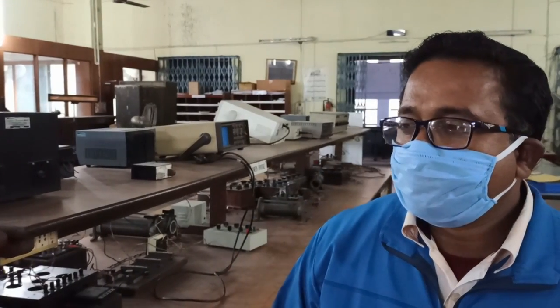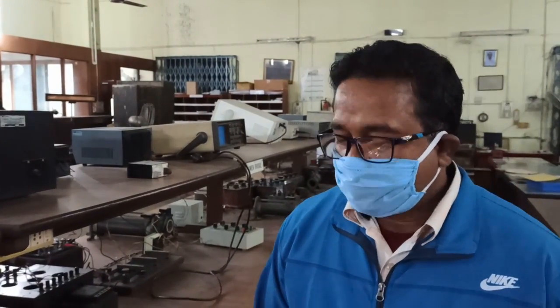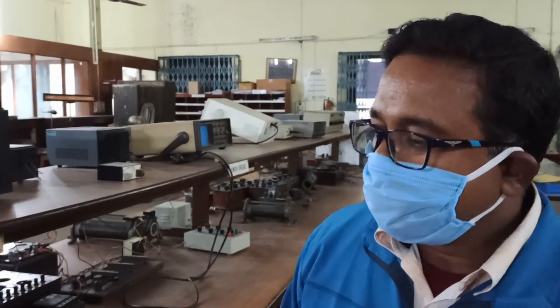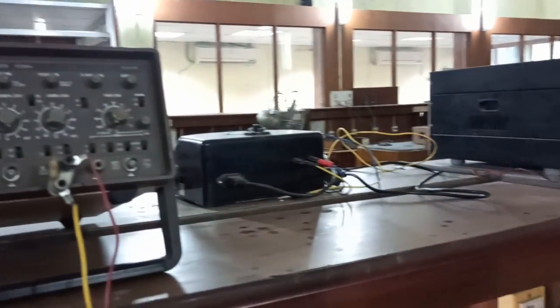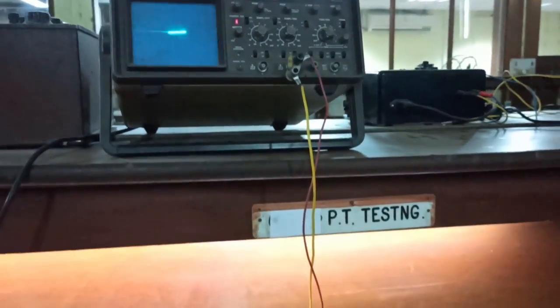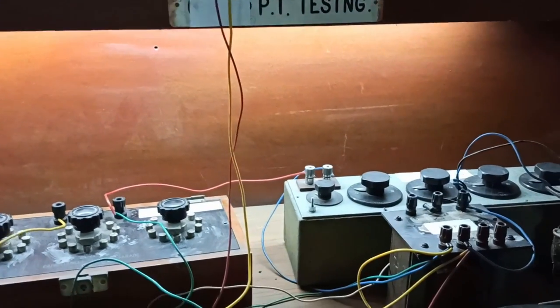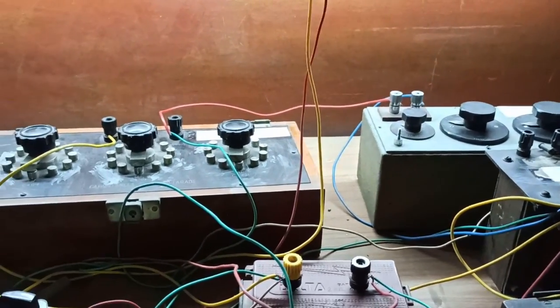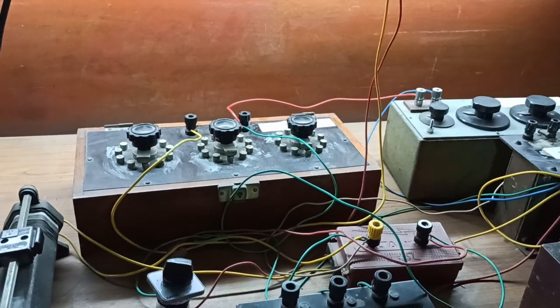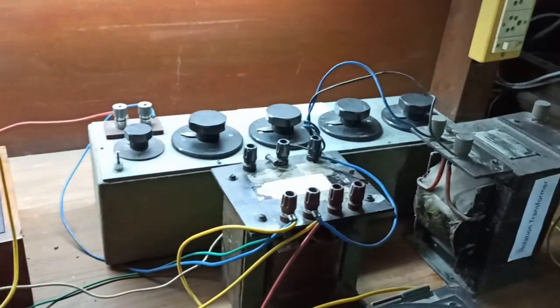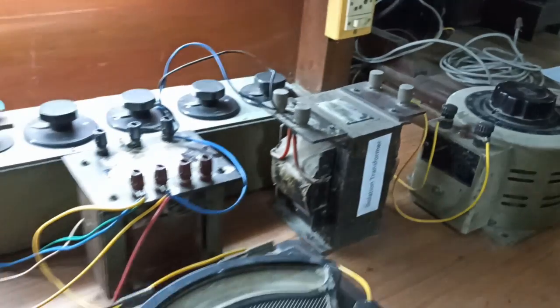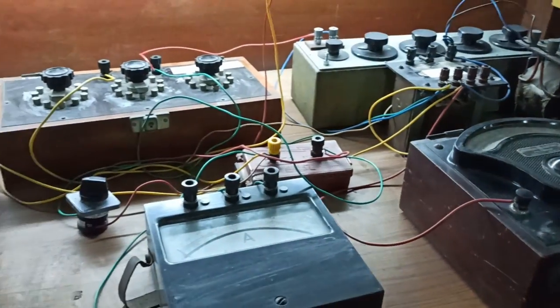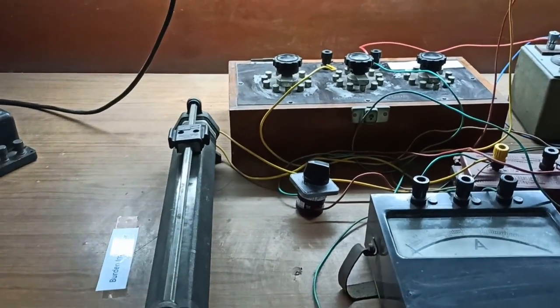Hello students, today we are going to perform testing of a voltage transformer. The objective of this experiment is to find the ratio error and phase angle error of the test VT by an absolute method.